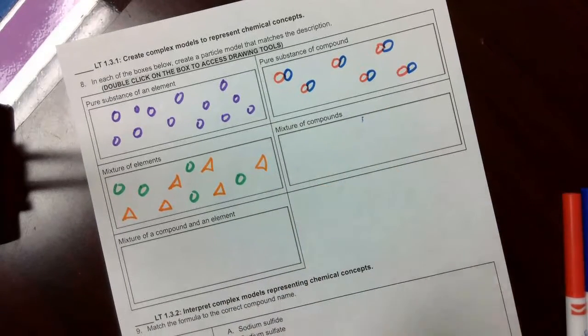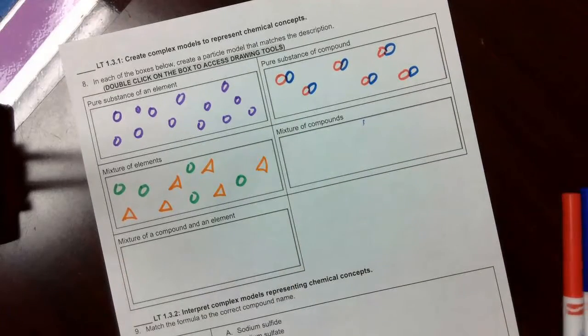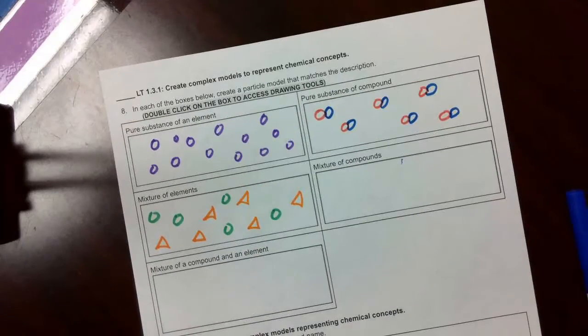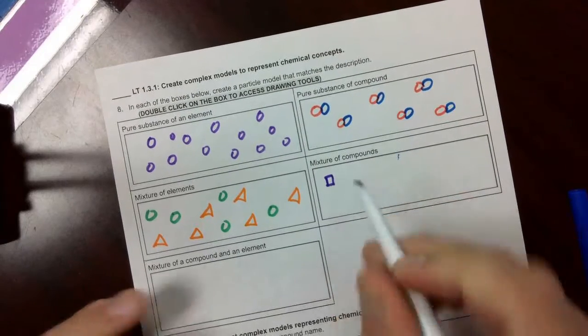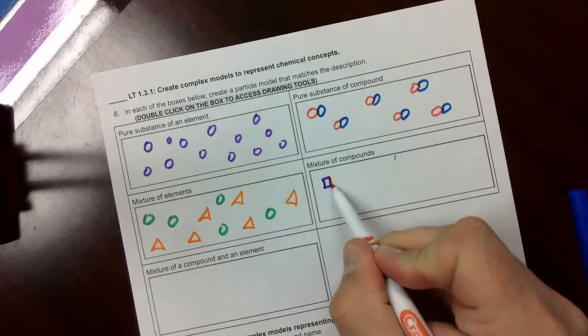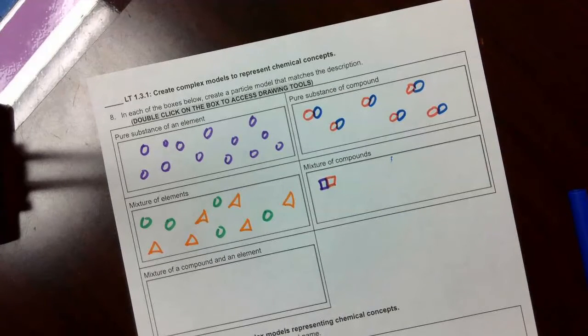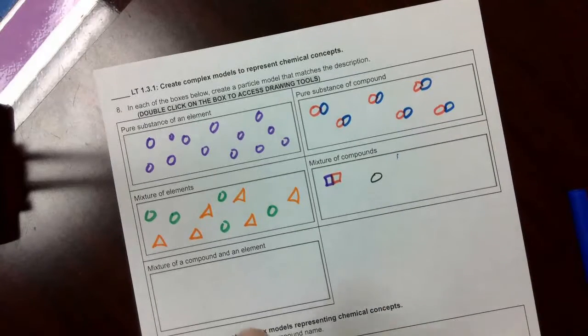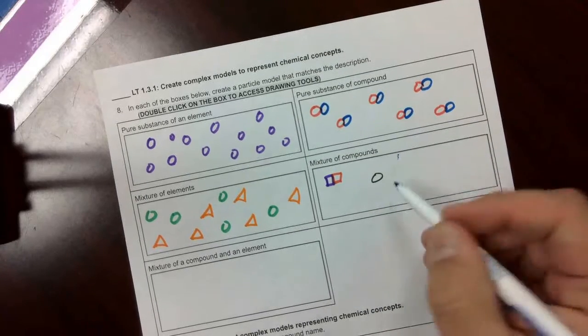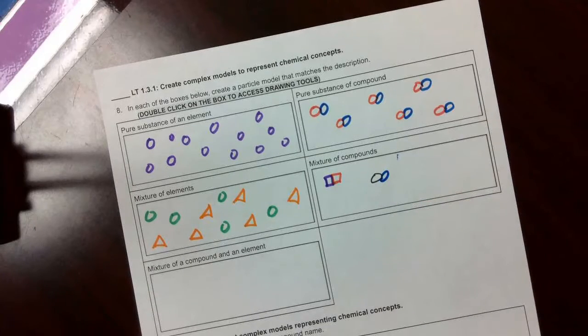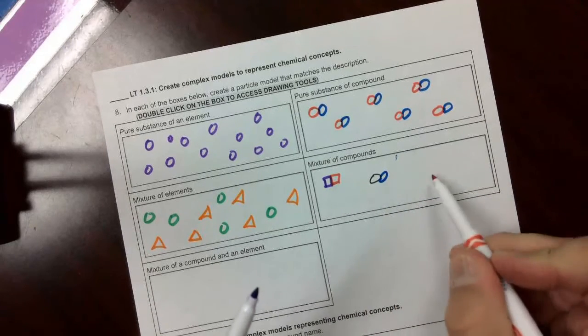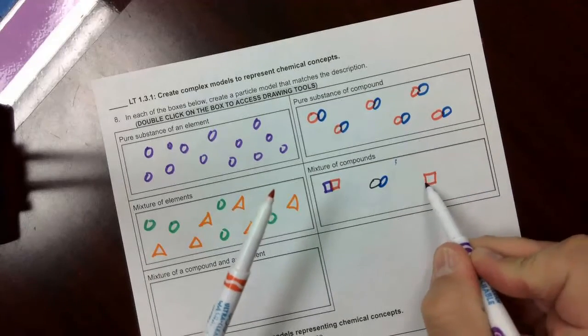The box to the right asks us to create a mixture of compounds. So we've got to come up with more than one kind of compound, right? What I'm going to draw is a compound represented with purple squares and red squares. There's one compound: 2 different things that make up a compound. But I've got to have a mixture of multiple compounds, so I need to draw another one. I'm going to go with black circles and blue circles for this one. So there's my other compound. I've got to draw a mixture of these 2 things. These 2 things exist in the same space together because they're mixed up.